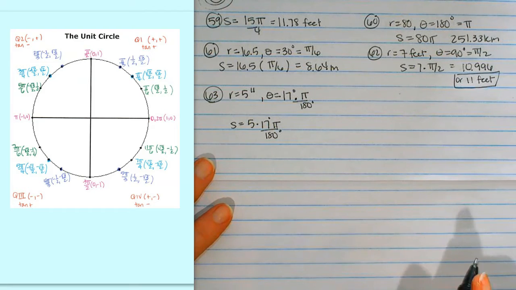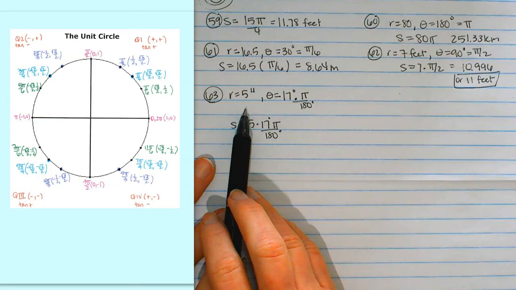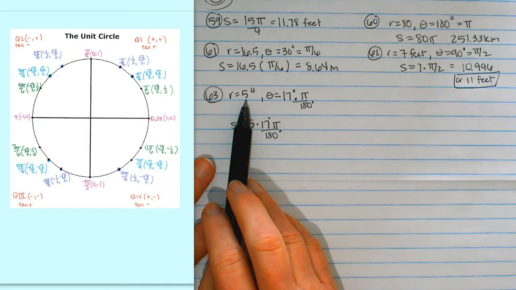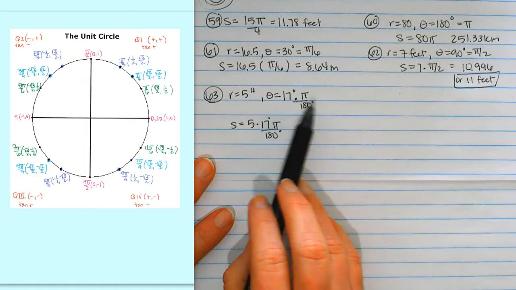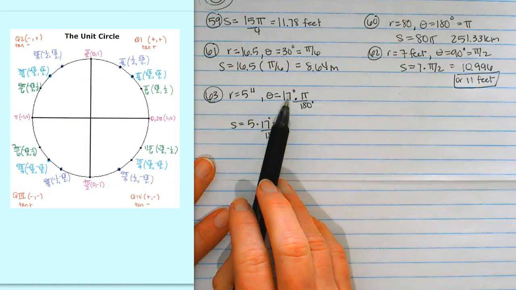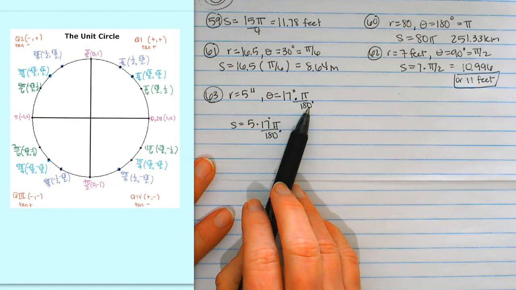And then for 63, they just give you the same problem in words. They gave us the radius is 5 inches, the angle is 17 degrees. I need to put that in radians, and they tell us, hey, please do that. They gave you a hint. So I'm going to multiply that by pi over 180. I'm trying to cancel the degrees, so I put 180 in the bottom.